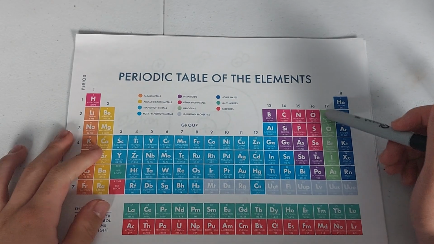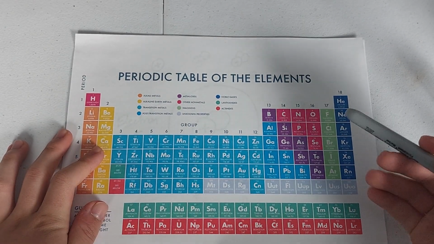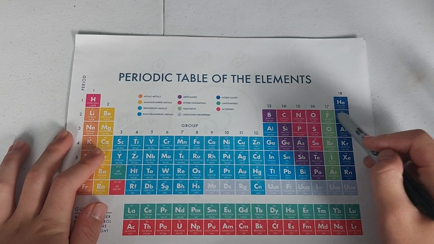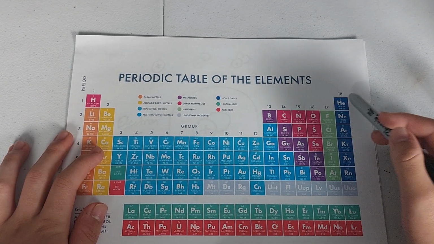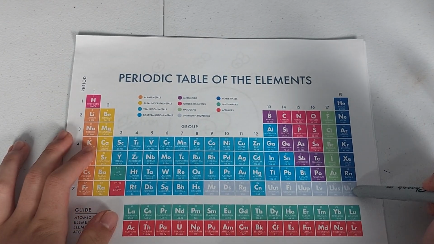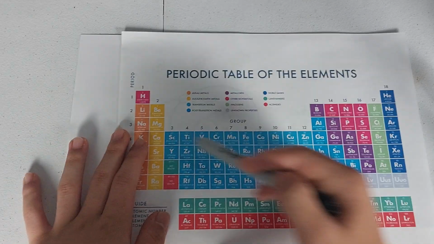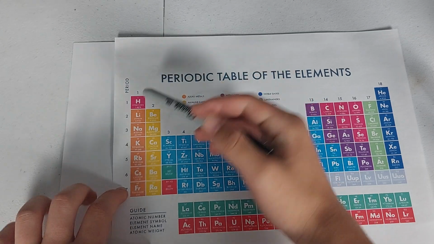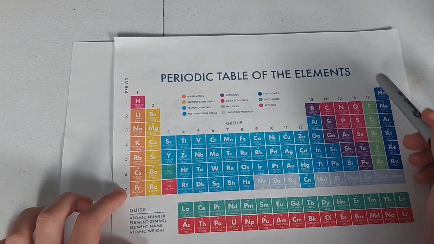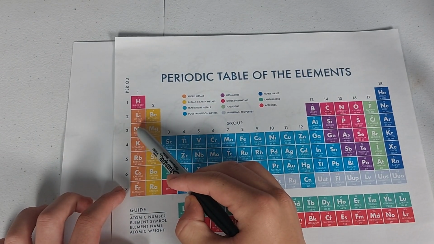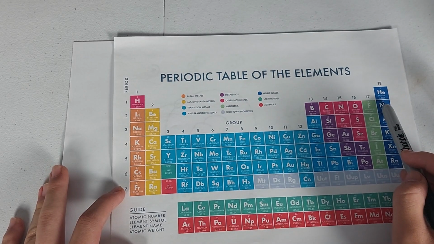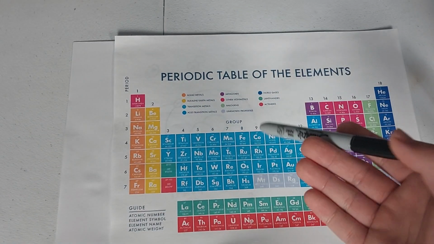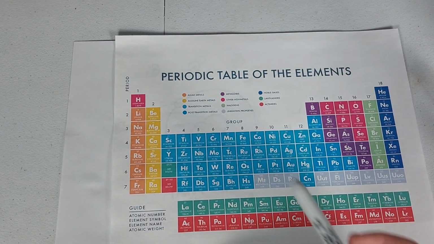But you can see group number 17, they have one less electron than the full outer shell. So they will want to gain an electron to become like the noble gases. They want to fill up their outer shell. On the flip side, all the way out here, you can see that these elements are one above the last noble gas. So for example, sodium is number 11, but neon only has 10 electrons. So sodium has the extra electron. So what sodium will want to do is it wants to throw out those electrons.